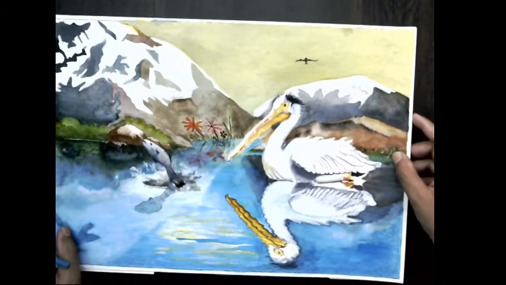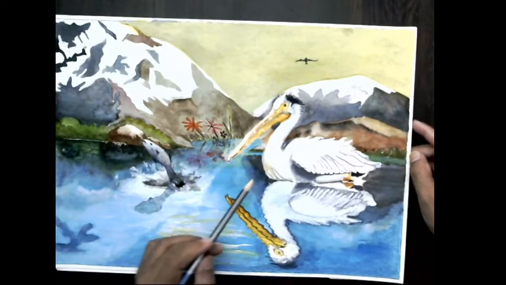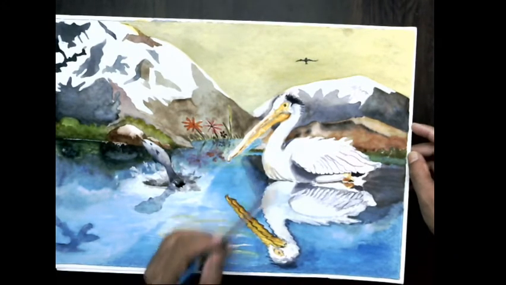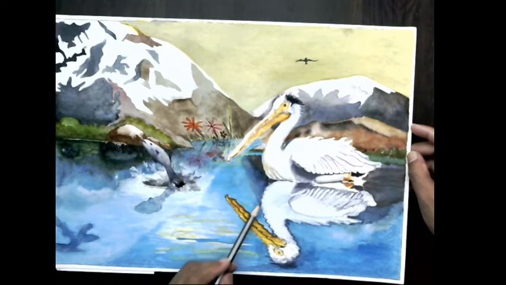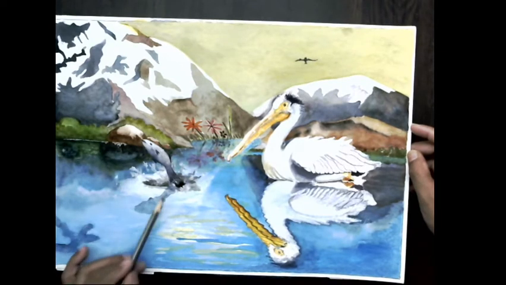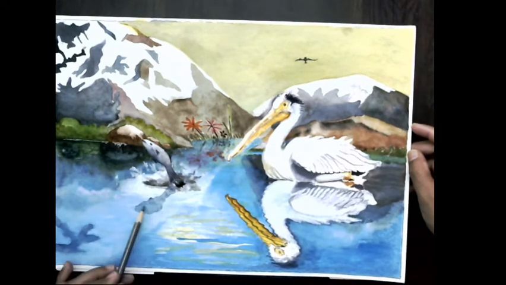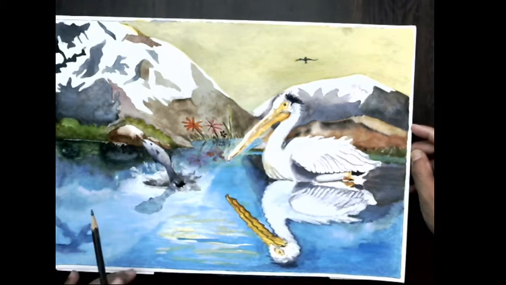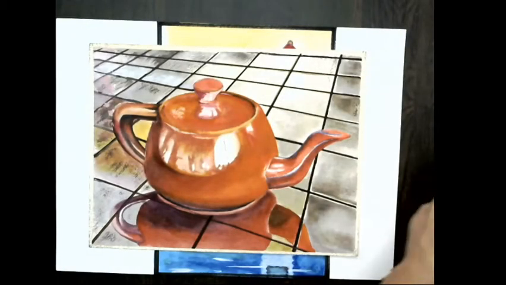Say, for example, one more drawing is here, where if you see the reflection of the bird in water, the edges are so wavy. That is of the rocks, and the shadow of the fish, even that is also wavy like that. So I have done a few drawings like this.